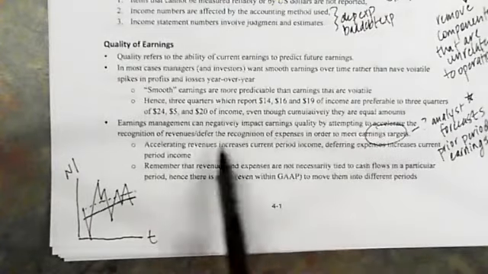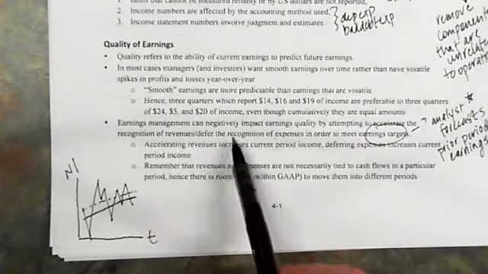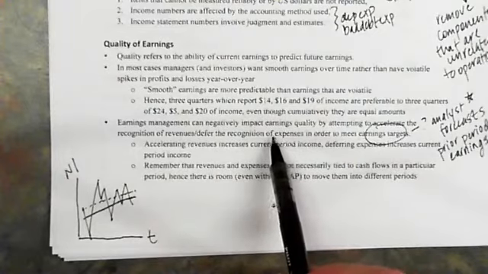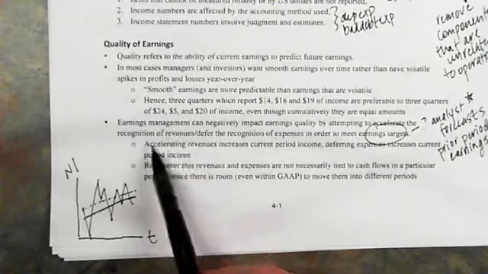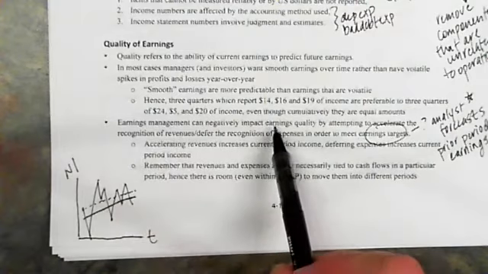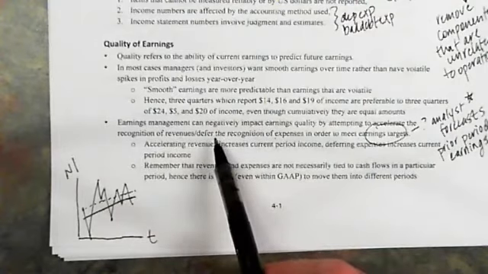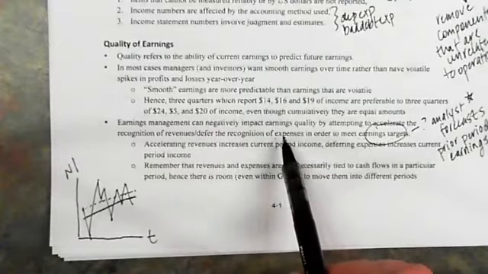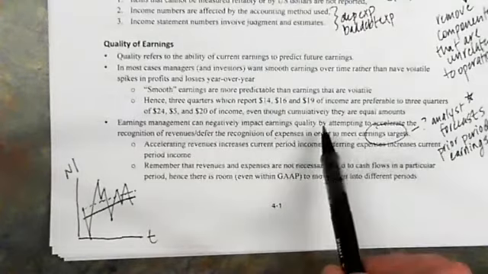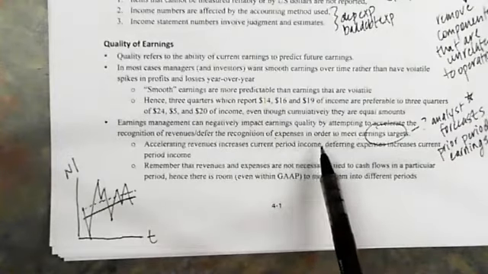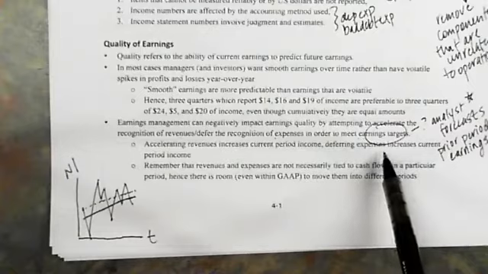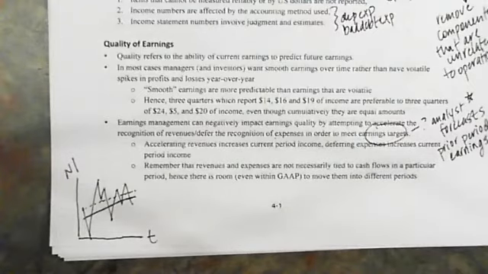When we're talking about accelerating the recognition of revenues or deferring the recognition of expenses, we're talking about inflating earnings. So we're borrowing revenues from the future time period or deferring this period's expenses into the future. That would be in order to meet a present day earnings target. Accelerating the revenues will increase the period income. Deferring the expenses also increases current period income.